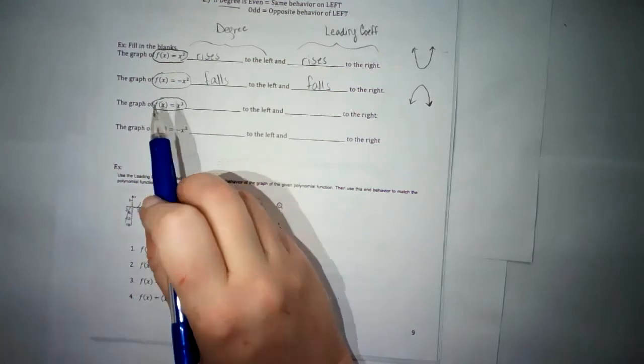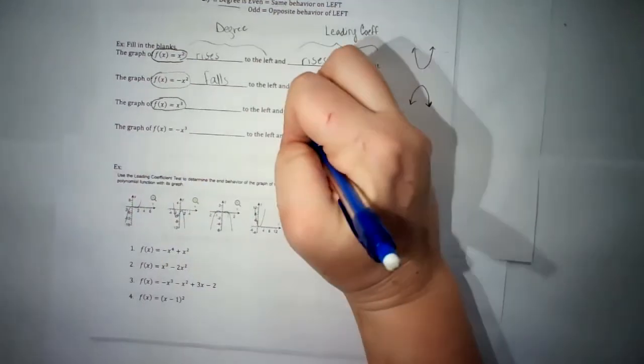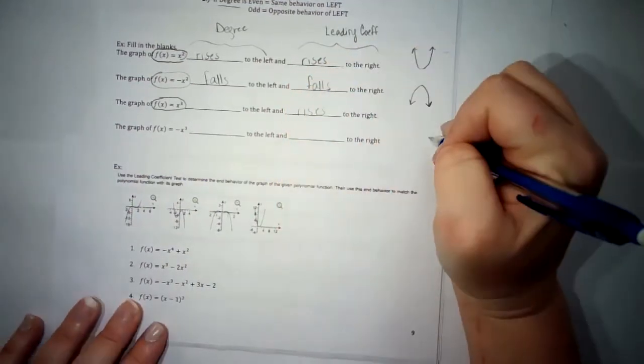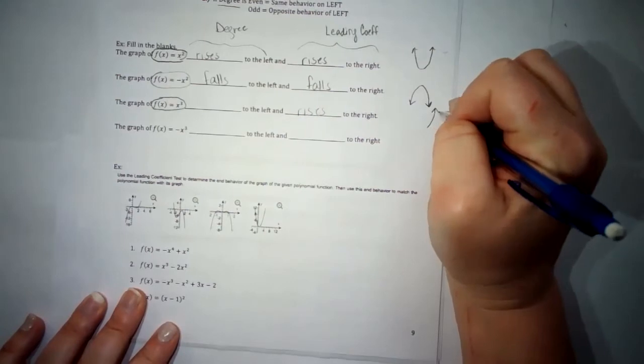Okay, let's look at this guy. All right, we'll get a little more complicated in a little bit, but let's look at him. He's just x cubed. Okay, I don't know if you know what a cube looks like. He's that curvy mountain road, right? Okay, so leading coefficient is positive. So what's happening on the right? He's rising. Okay, so over here on the right, he's rising.